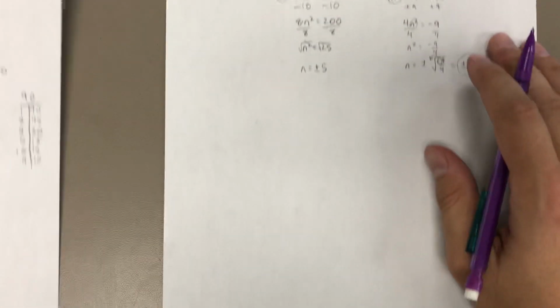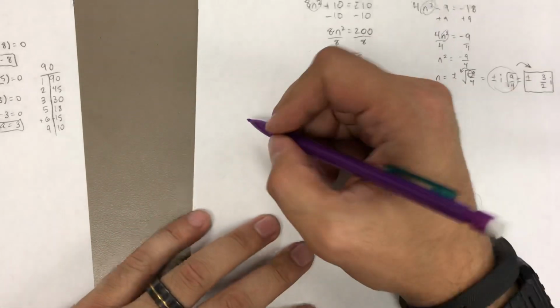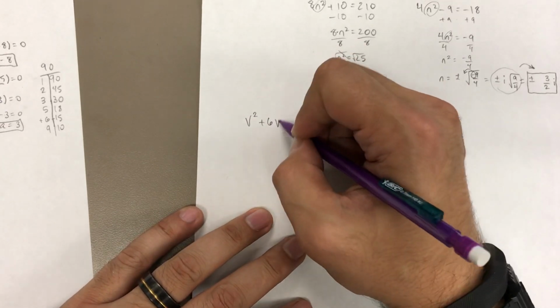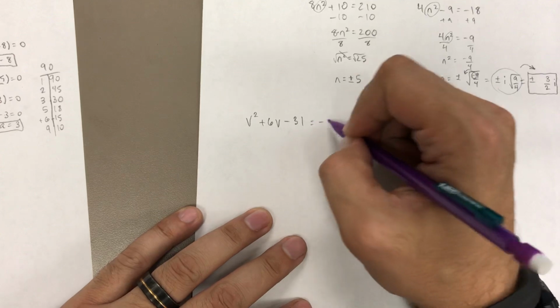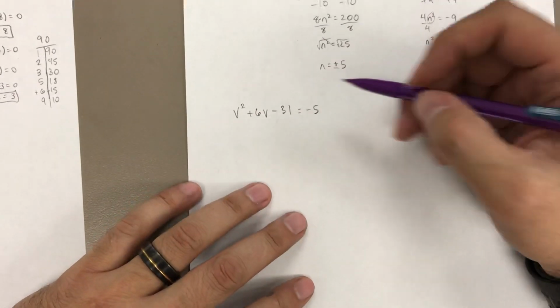One way is just by the methods that we go on in our notes, and then another way is using a formula that automatically completes the square for you every single time. All right, so these are the steps that we go through to solve using completing the square.